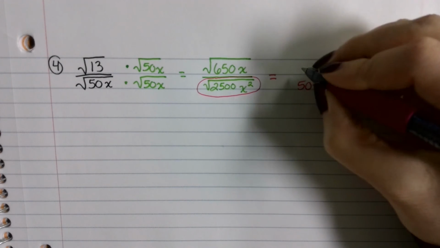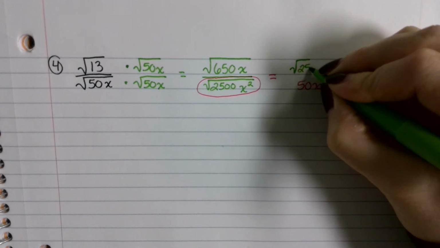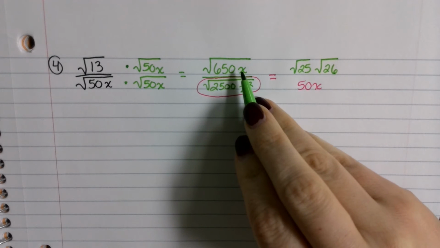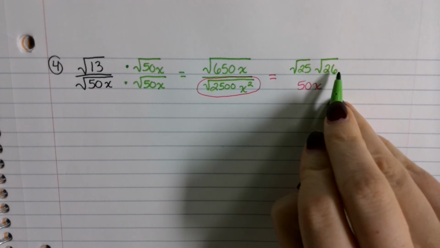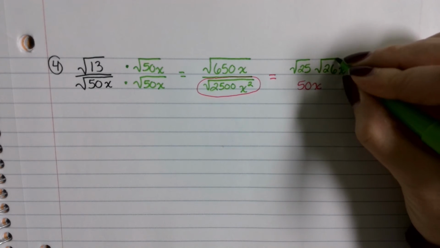So square root of 25, and then the square root of 26. Now, where do you think the x is going to go? Is it going to stay with the perfect square or the non-perfect square? Non-perfect, because x is not perfect. So we're going to leave it here with the 26.